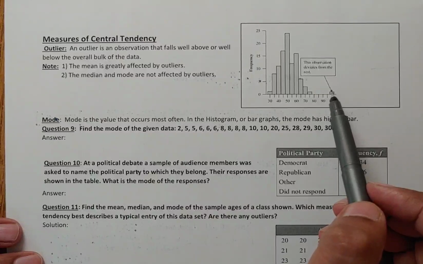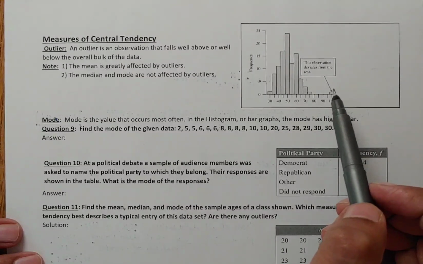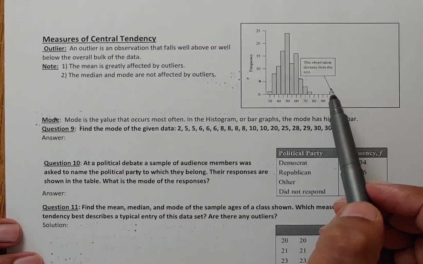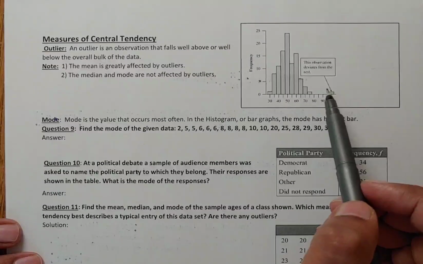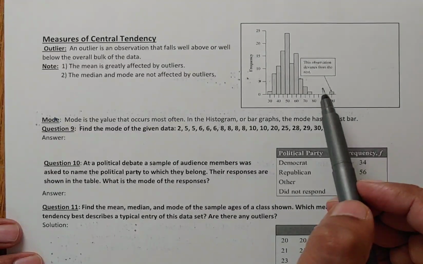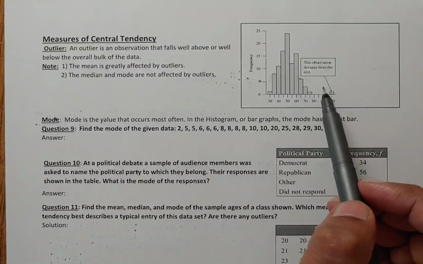For example, say all students in a class are getting 20, 25, 20, 26, 25, all getting grades from 20 to 30. And there is one student who gets, let's say, 95. See, all students in the class are getting grades from 20 to 30, so all are getting 20% to 30%. But there is one student who got 90%. Then that student is called an outlier.